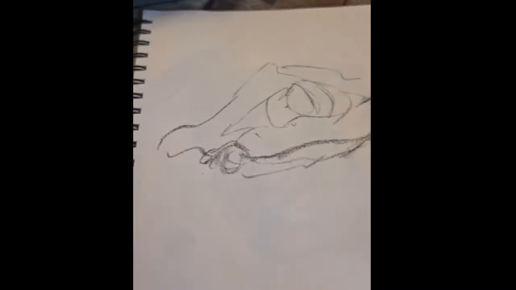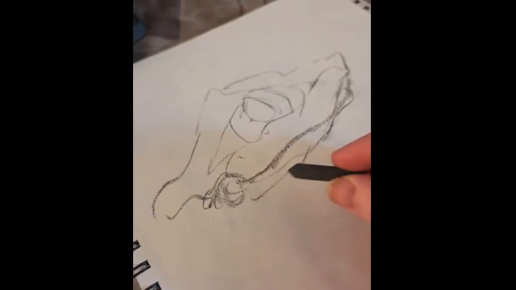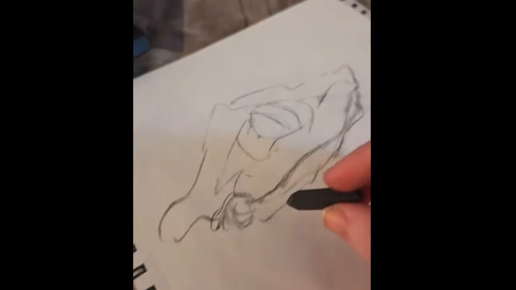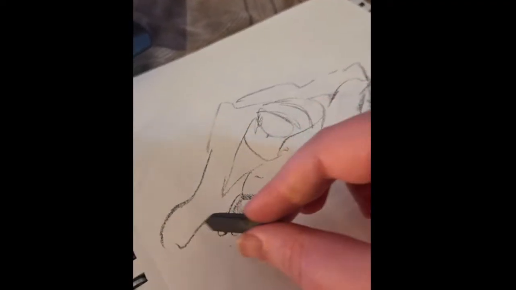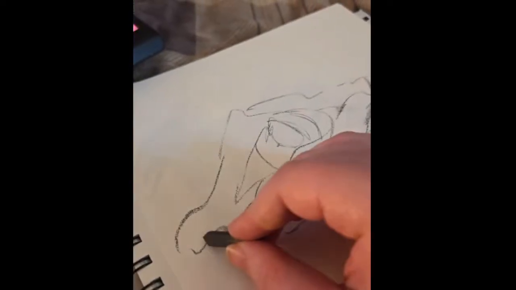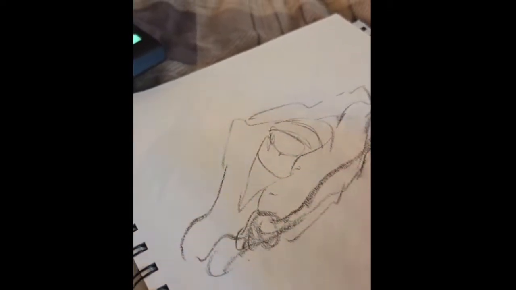So we've got the sketch itself laid in, and I'm just gonna go ahead and go over the sketch in charcoal, and we're gonna do a couple passes from lights to darks. So yeah, this will be fun.